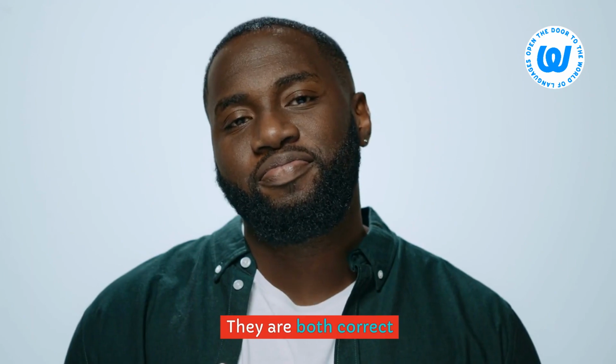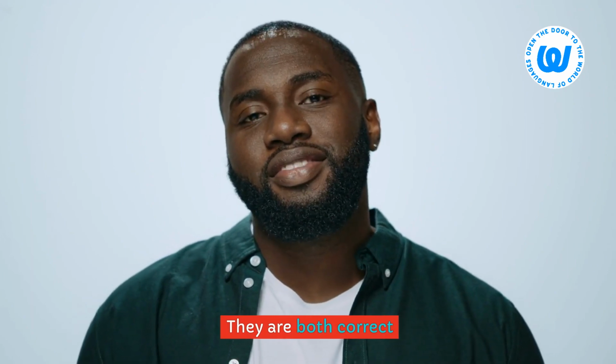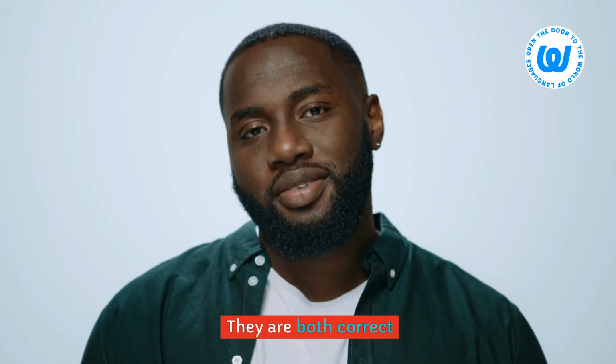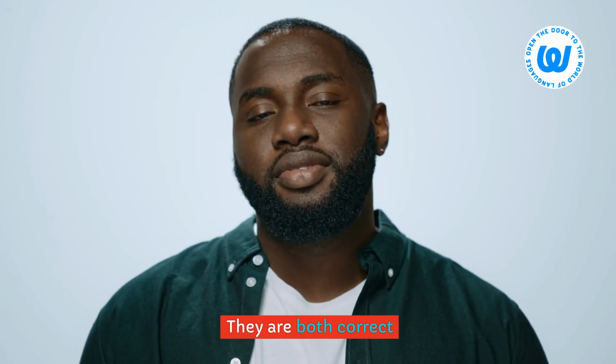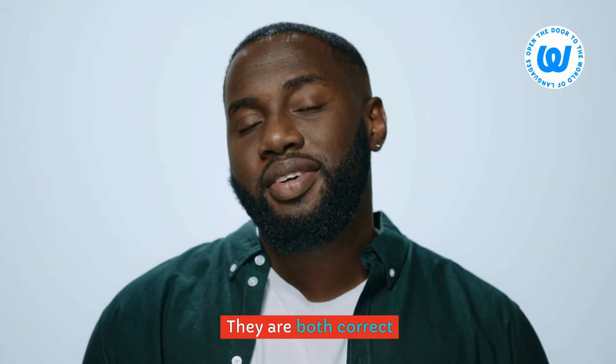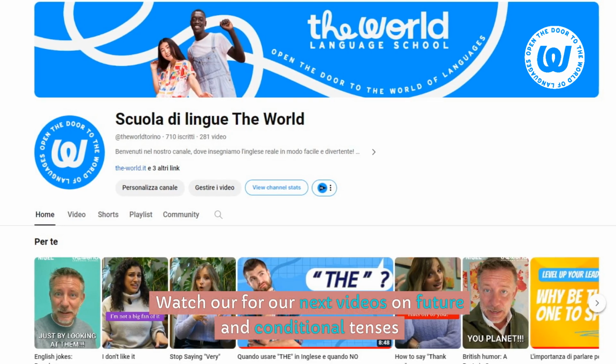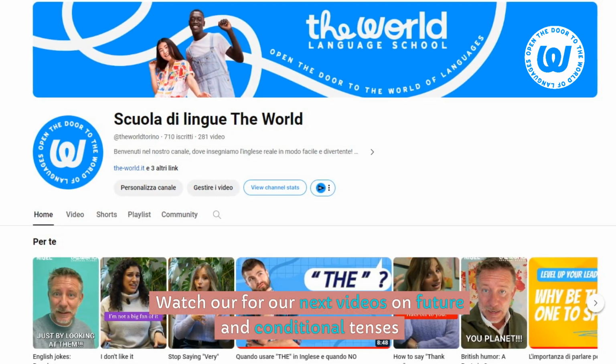They are, of course, both correct, and the meaning is pretty much the same. It actually all depends on what you want to focus on. Okay, we made it through the past tenses. It was easy, wasn't it?